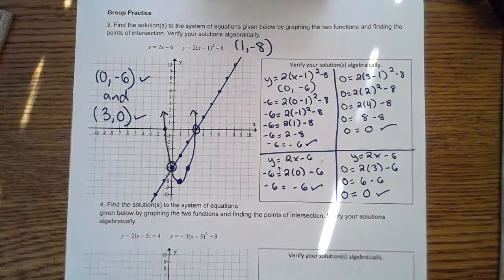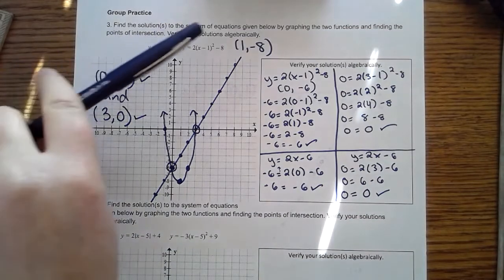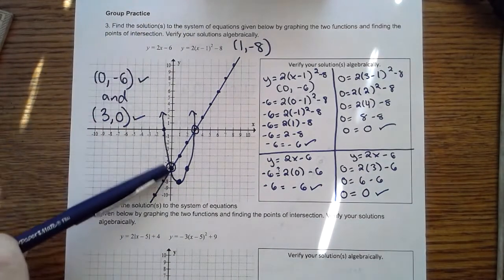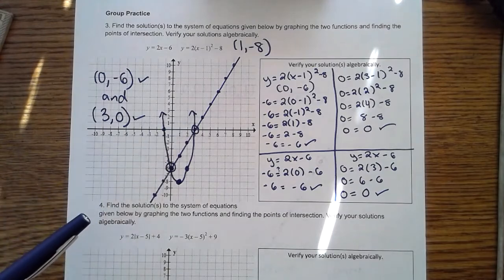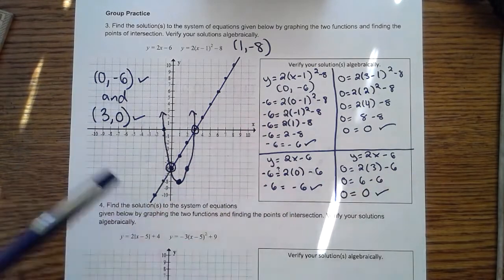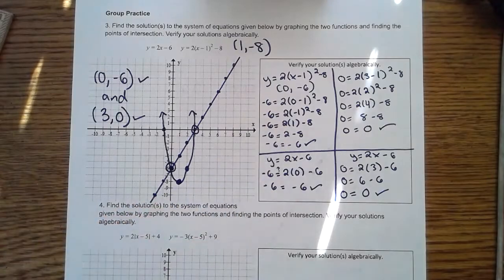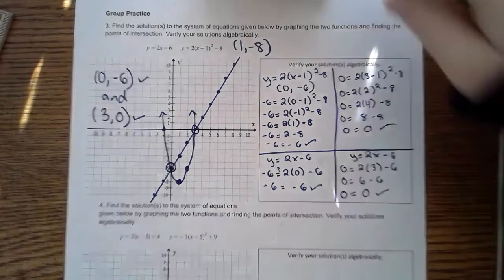Okay. I graphed both of the functions. I saw where they crossed. And then I thought, well, what if my graphs are wrong? So I checked my work. I know this problem's right because I checked it with the math. Okay, let's try problem 4.